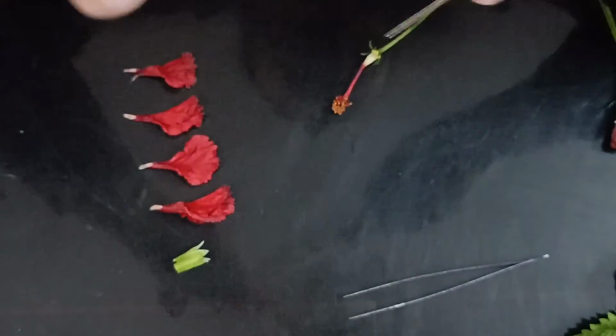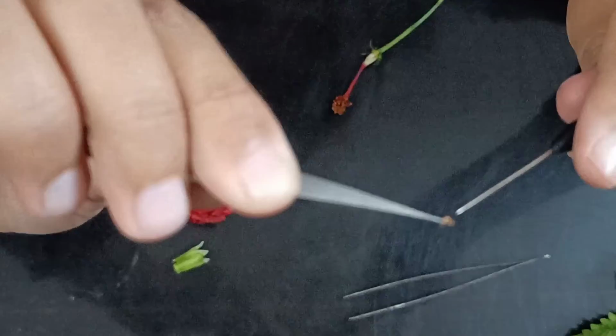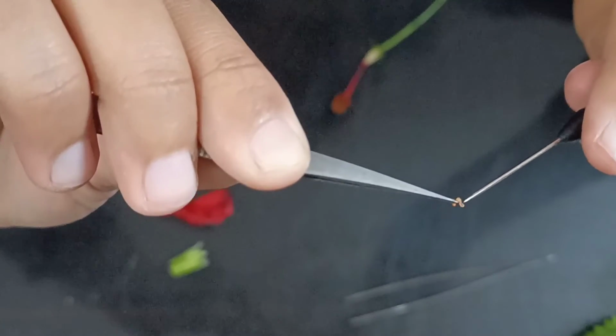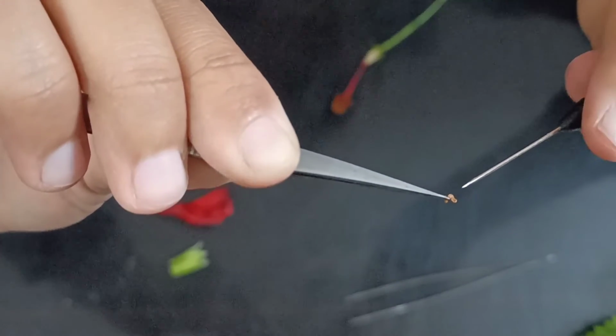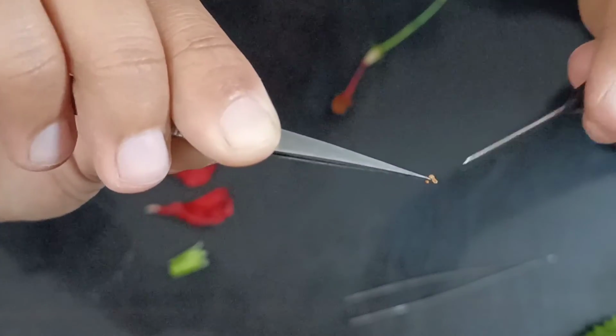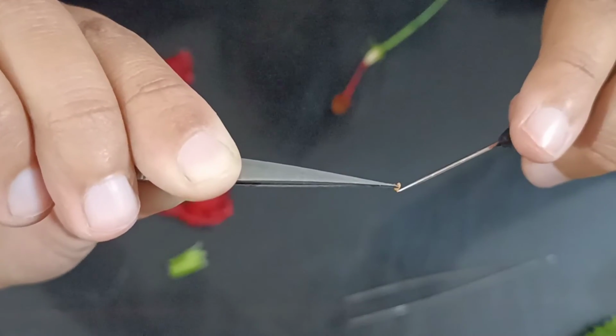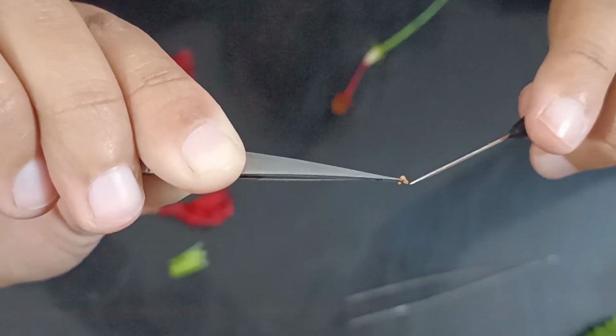See here. See these very tiny structures inside this. These are all pollen grains. I have cut it inside out. So these very small structures inside are the pollen grains.